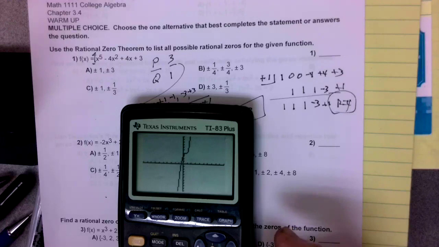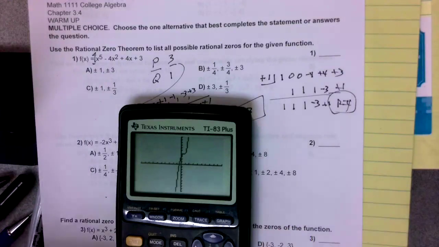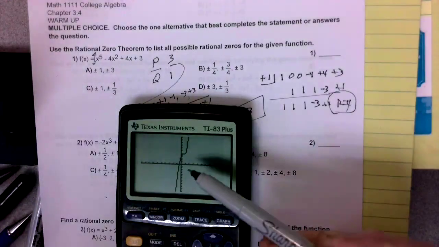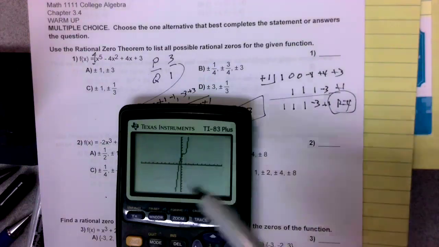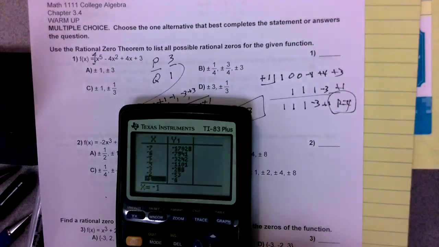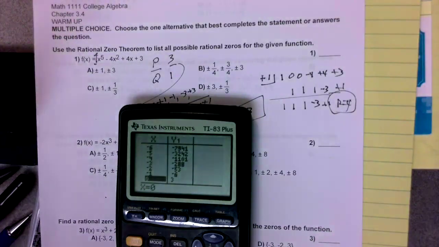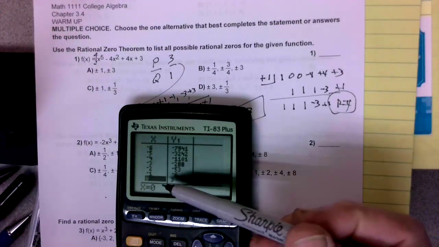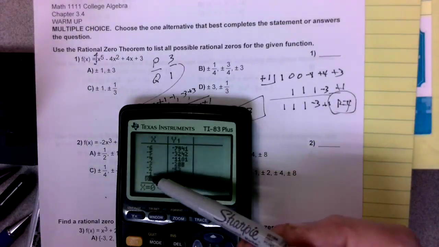And you say, wow, it's an odd degree function, 5, and it's going to have opposite end behaviors. And son of a gun, it looks like maybe right here, maybe x equals minus 1. Quickly go to your table and see if x equals minus 1 makes it 0. Uh-oh. I don't know why they gave us this problem, but this is one where you can tell that the rational zeros theorem is not going to tell us what it is. Why? Because it's somewhere.